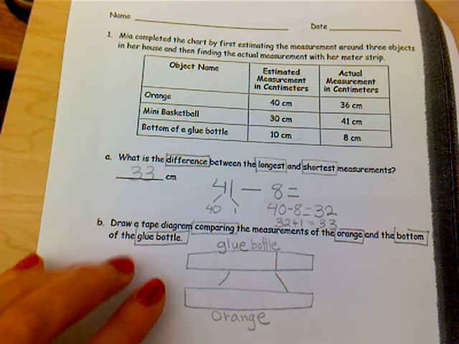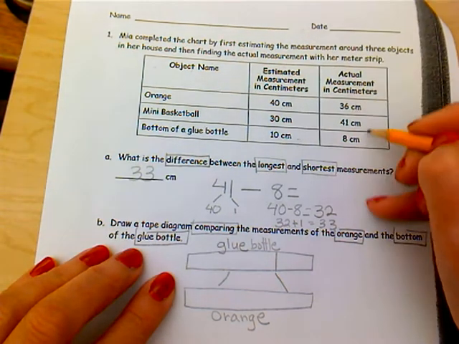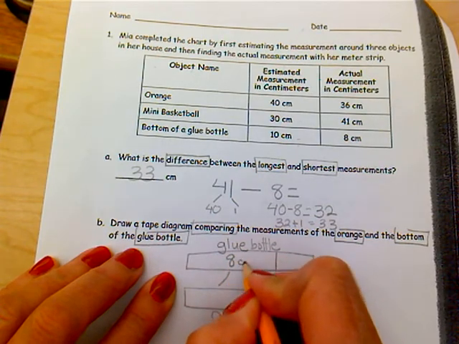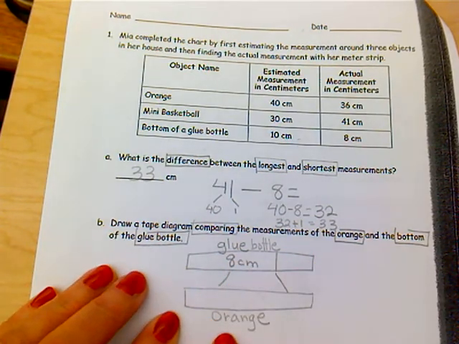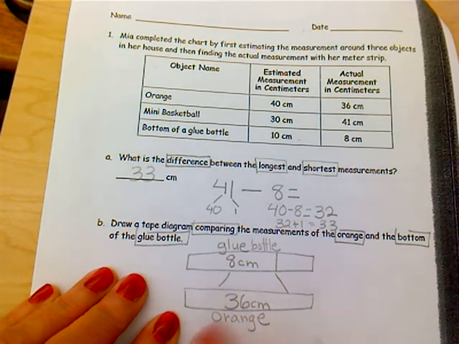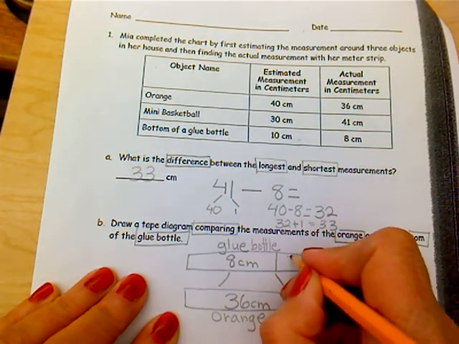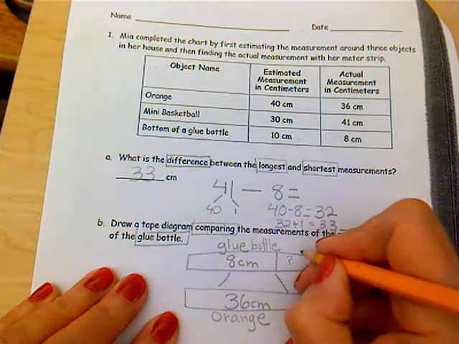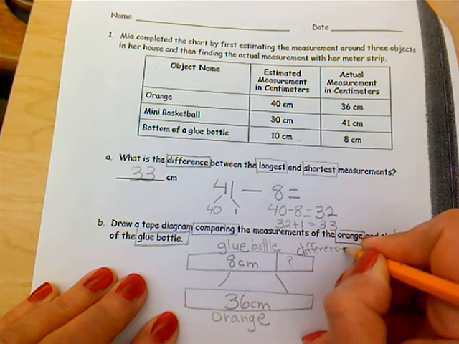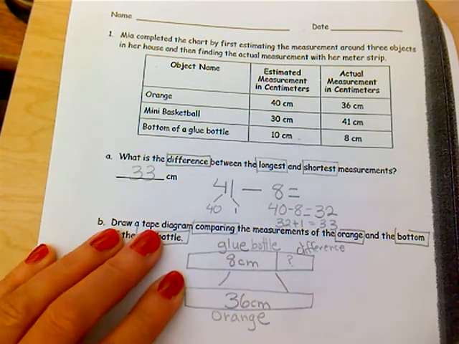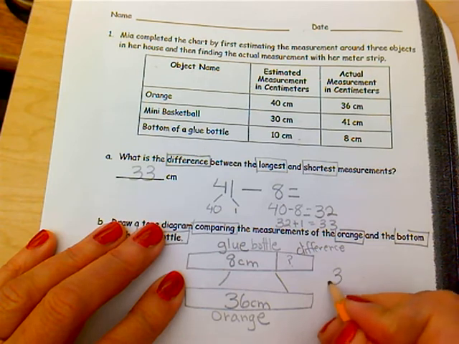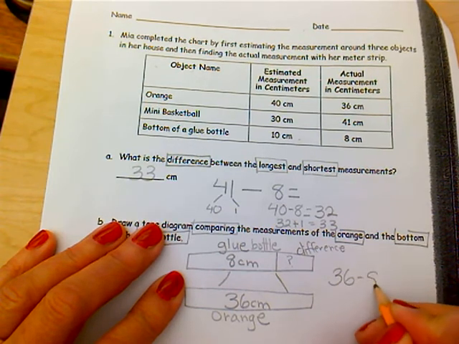Are you back? So the actual measure of the bottom of the glue bottle was 8 centimeters, and the bottom of the orange was 36 centimeters. Did you get those in place? So now what I have to figure out is what is the difference between those two. If I set up a problem, I would want to take 36 take away 8.